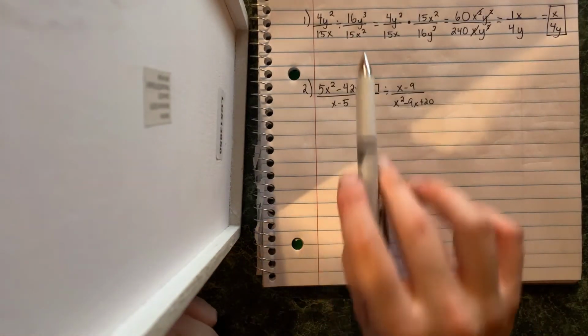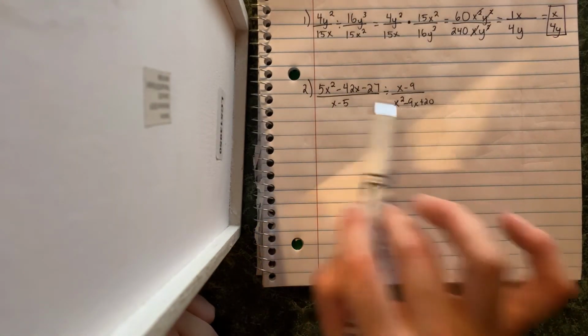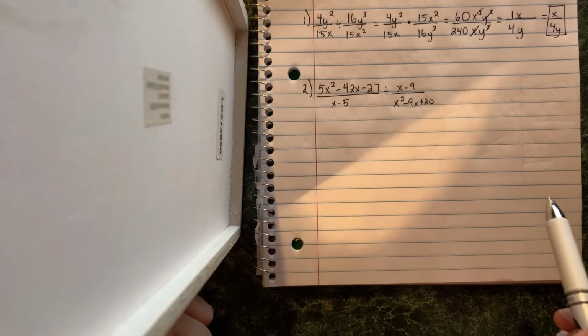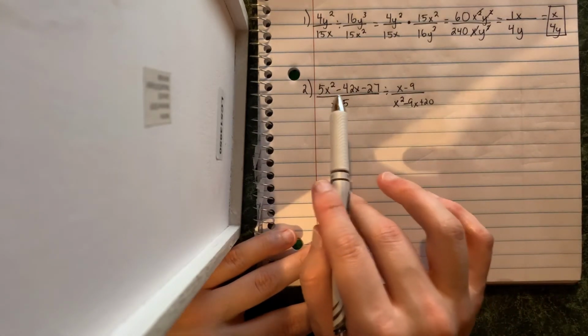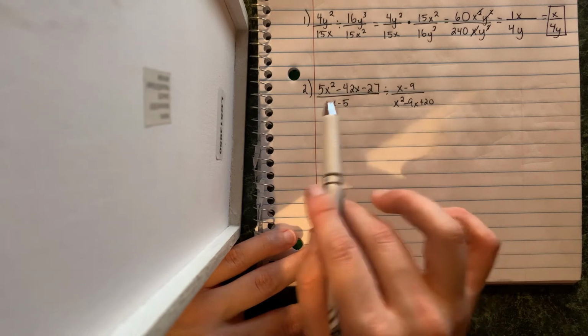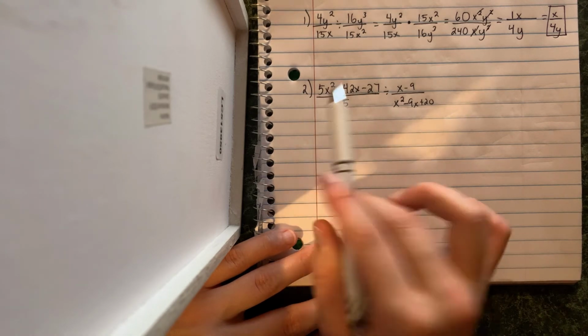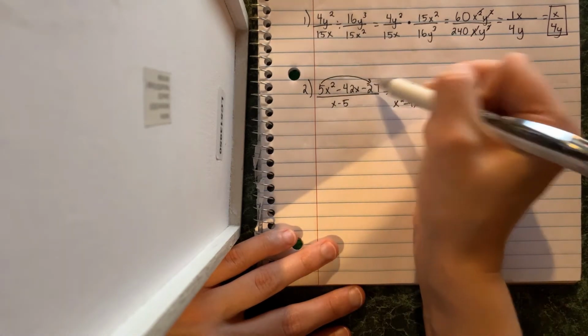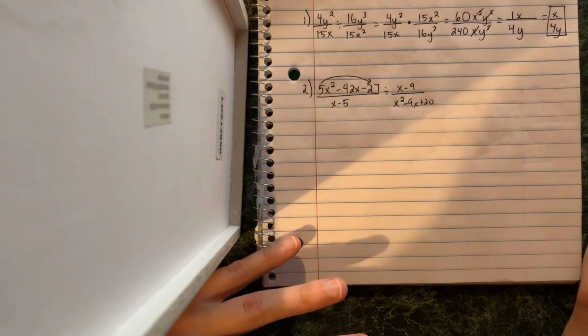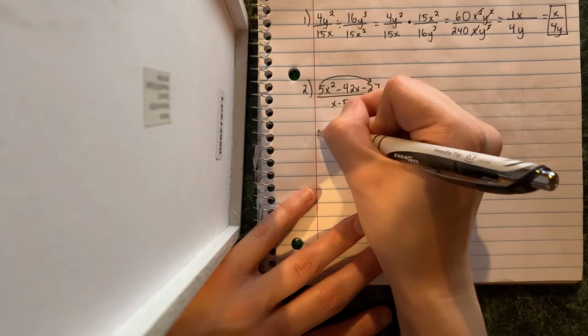So this time we can't just multiply straight across because there's some subtraction and addition going on here. We need to start factoring these out. 5x squared minus 42x minus 27, that's a trinomial, but remember if there's a number in front, you have to multiply it out to the number at the end and use factoring that way. So I'm going to kind of do that off to the side right here.